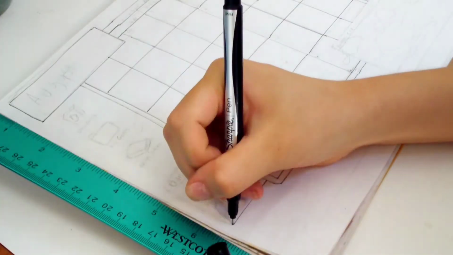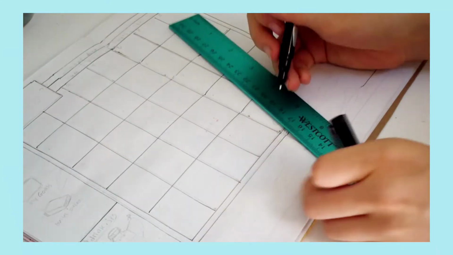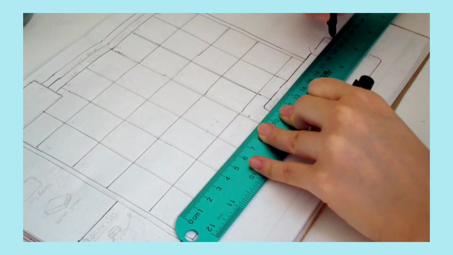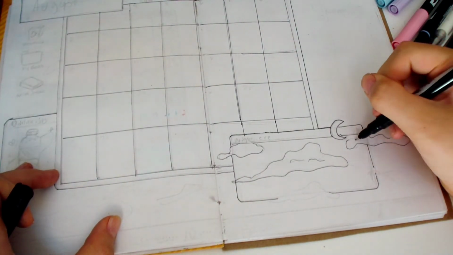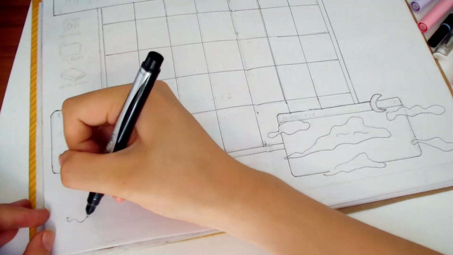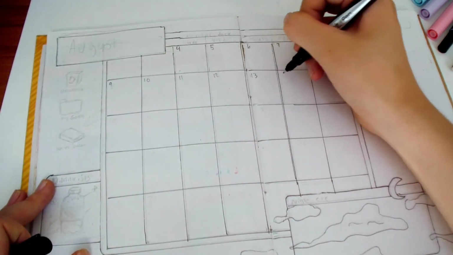I also drew some extra windows for drawings. The first window is a cloud drawing. I drew clouds outside of the window and all around the calendar. Now I'm just writing in the dates.